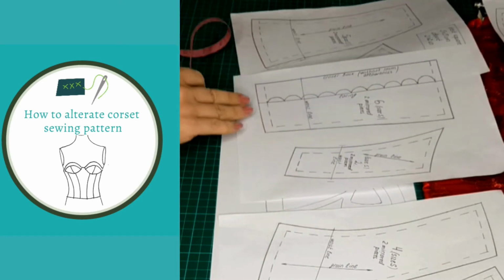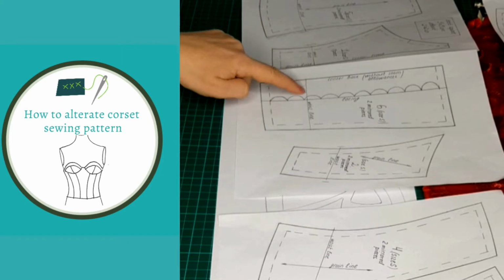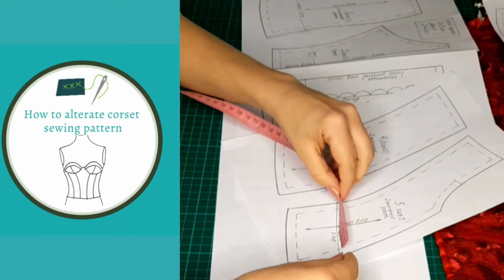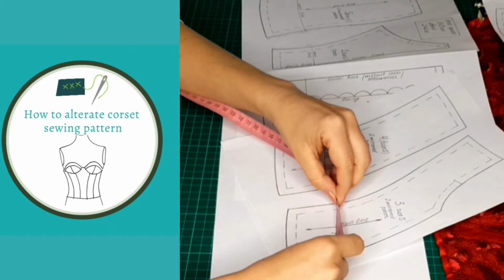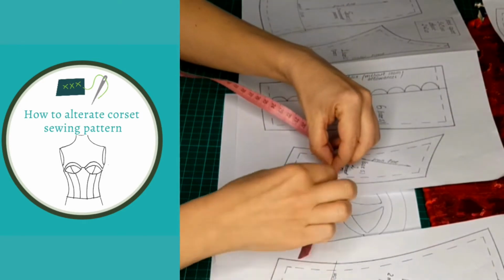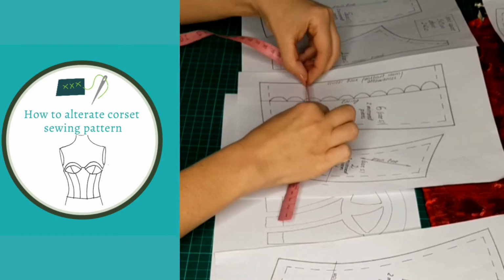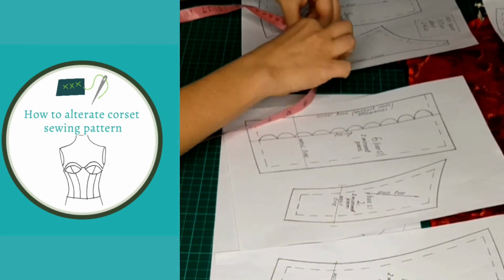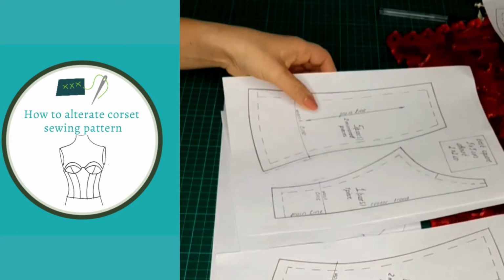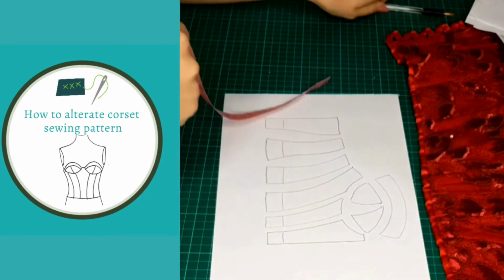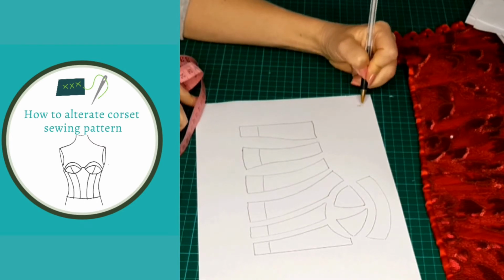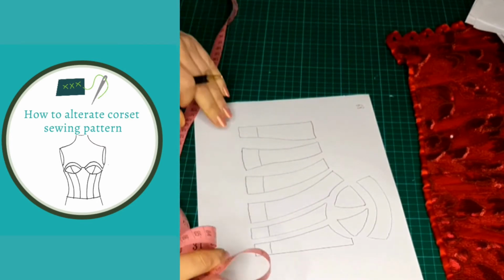Let's start with waist curves. I measure the waist line on the pattern, not taking into account the sew allowance. I measure along the back section till the center away from the lacing. This dimension is half the waist curves. I have 34 centimeters, so my total waist curves is 68 centimeters.